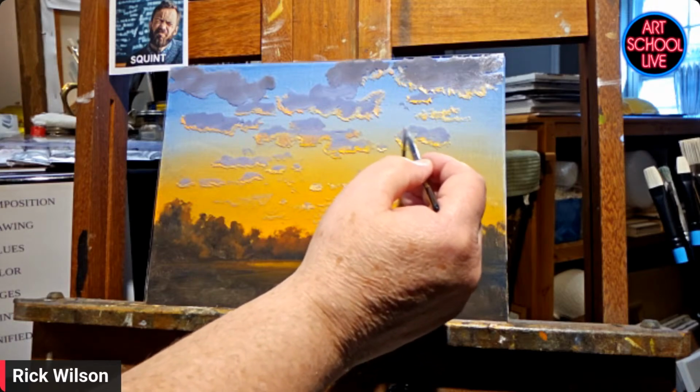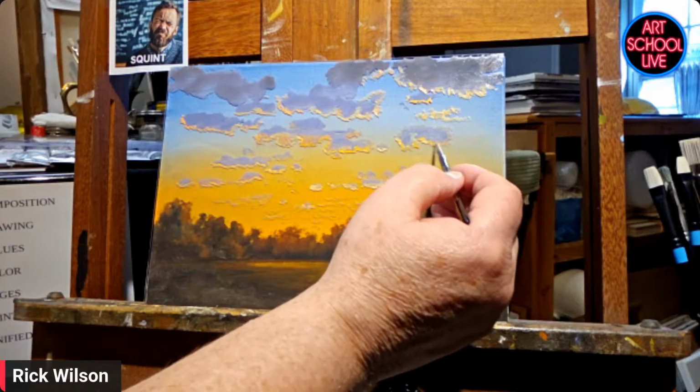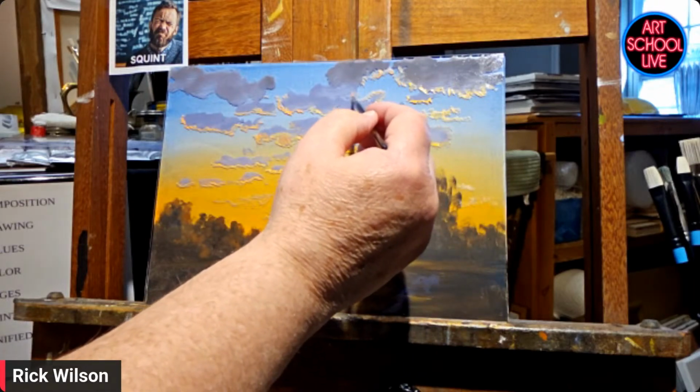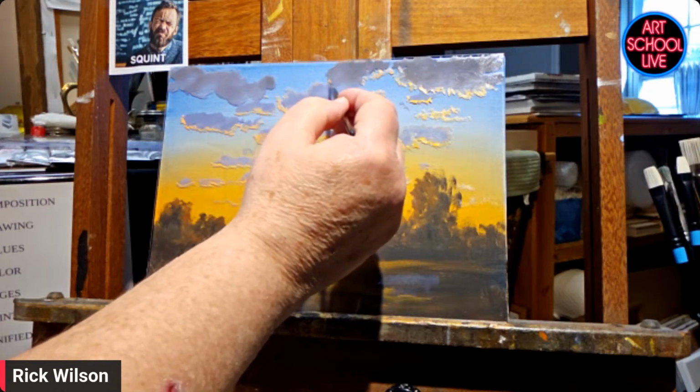And again, we'll kind of soften these edges a little bit. The clouds seldom have a hard edge. Mm-hmm.